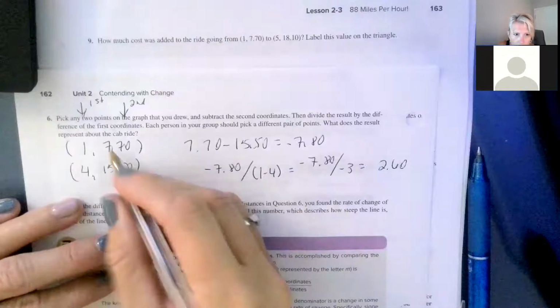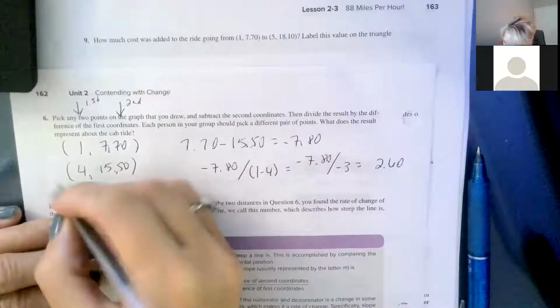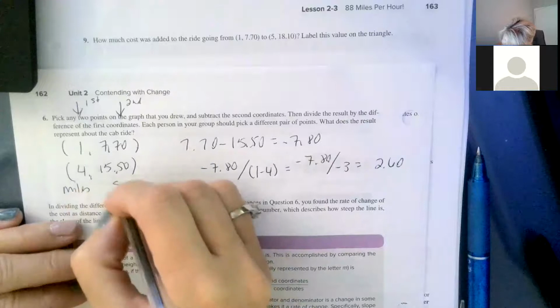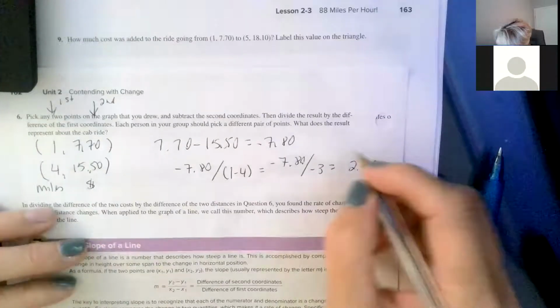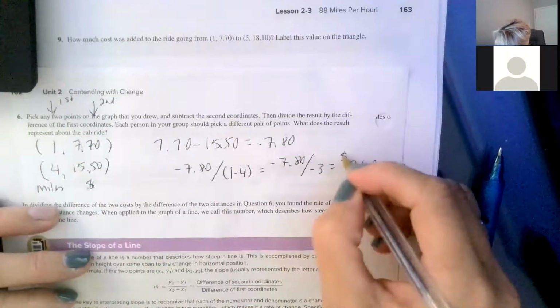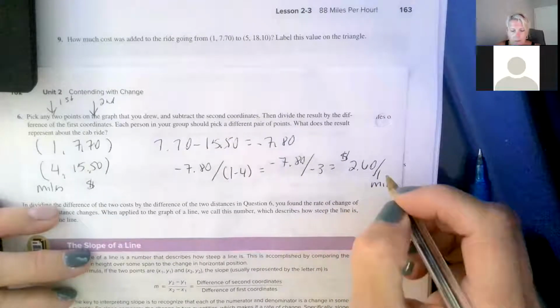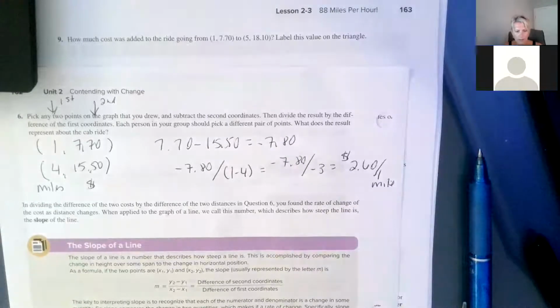My units for X are miles. And then this is money. So that looks like my money is on top. So this is $2.60 for 1 mile. Did you get that as well?